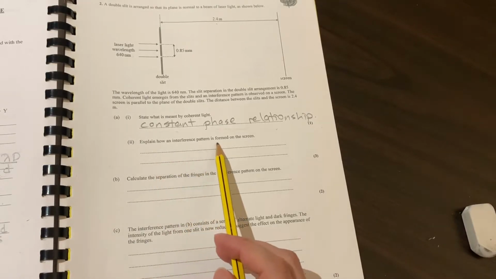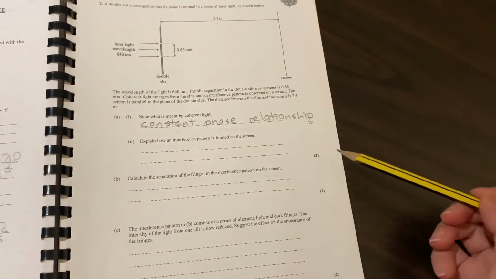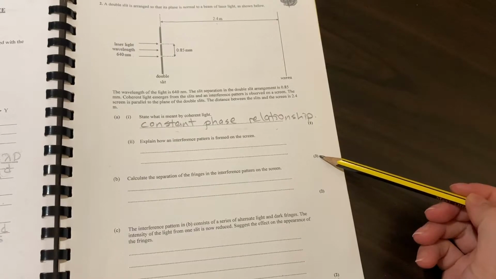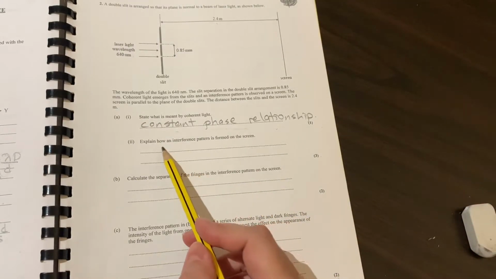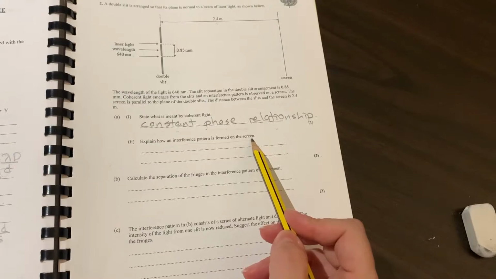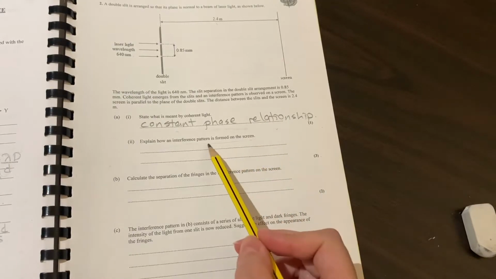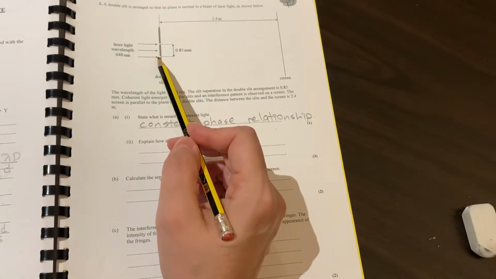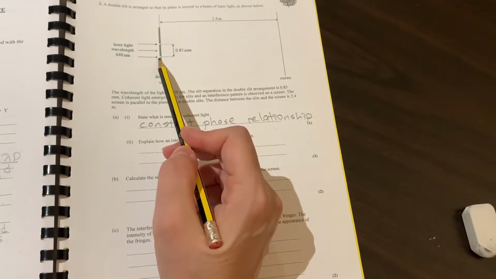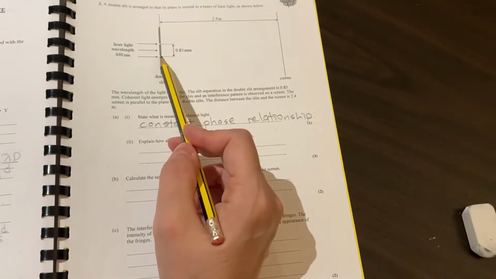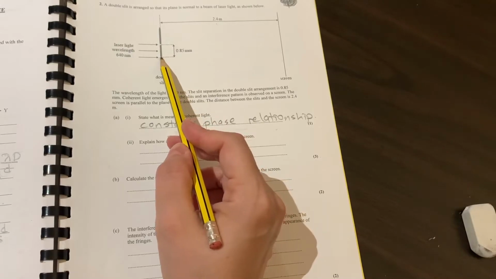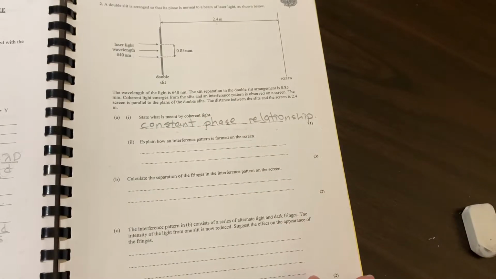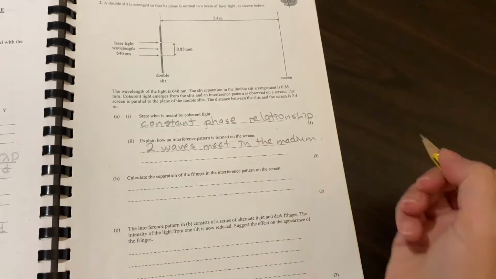Explain how an interference pattern is formed on the screen. This is a 3-mark question. How an interference pattern is formed can be explained first by saying that the two slits act as two sources emitting two waves. Those two waves meet in the medium.